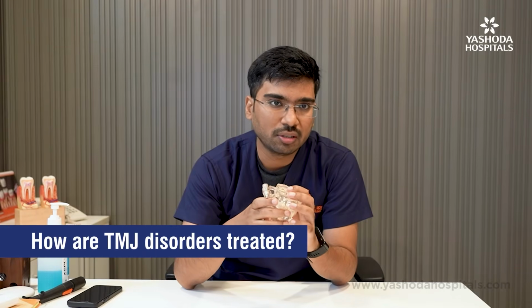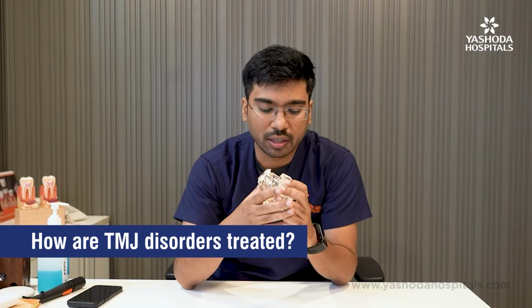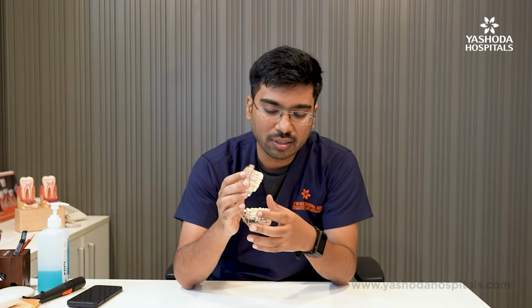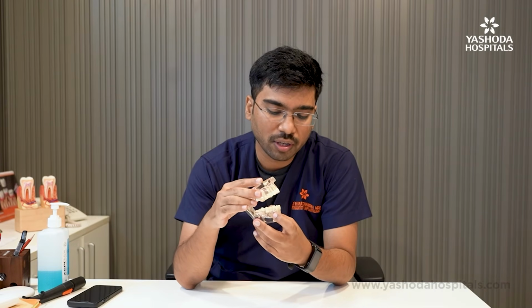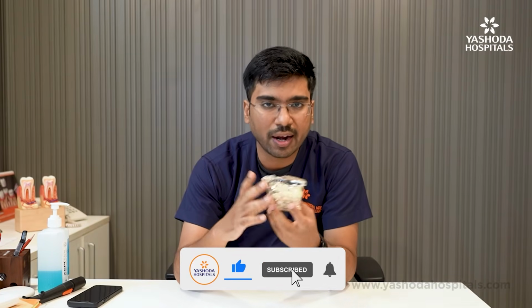So what is the treatment? If you come early to us, like in the clicking stage, we can adjust the contacts and we can place a splint. Splint is nothing but this: whenever you are closing the jaw, the joints are under pressure. So without this pressure, we can move the jaw to its original position and we can splint it there. So what happens is, the joints will be relieved of the pressure and the treatment will be done.